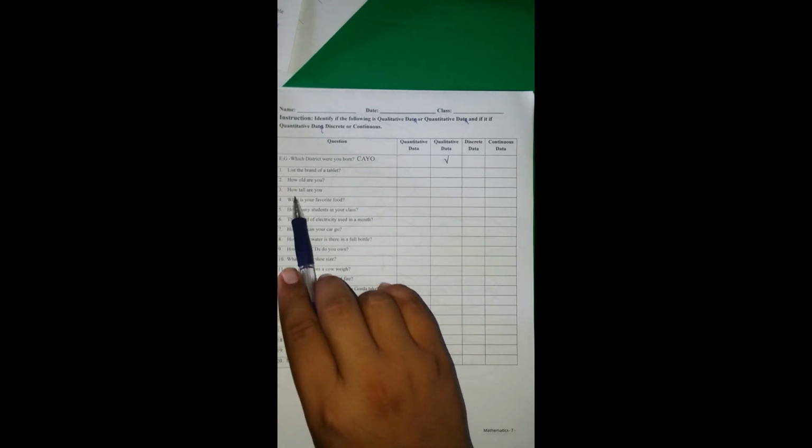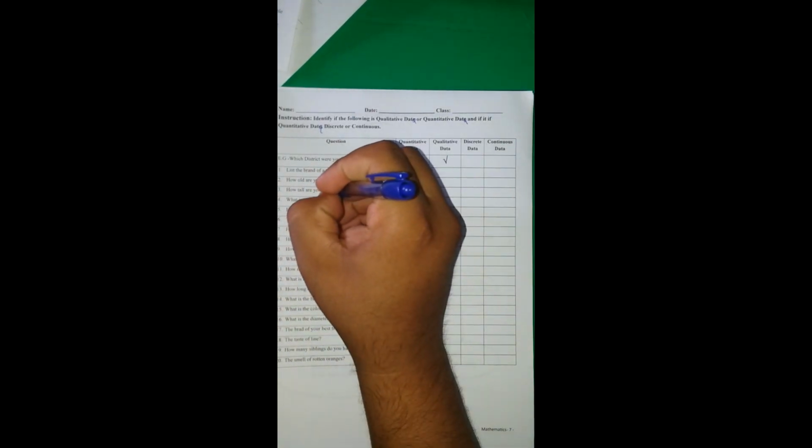Let me find one and answer it for you. Let me answer number 3. It says, how tall are you? In this case, how tall am I? I would need to use some sort of measurement. First thing, am I getting a word? No. Am I getting a number?